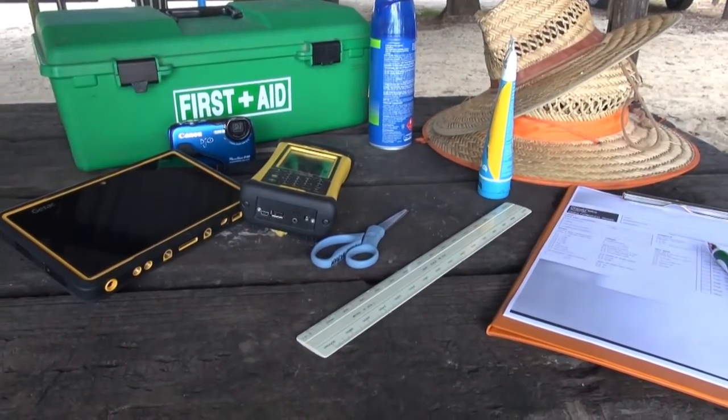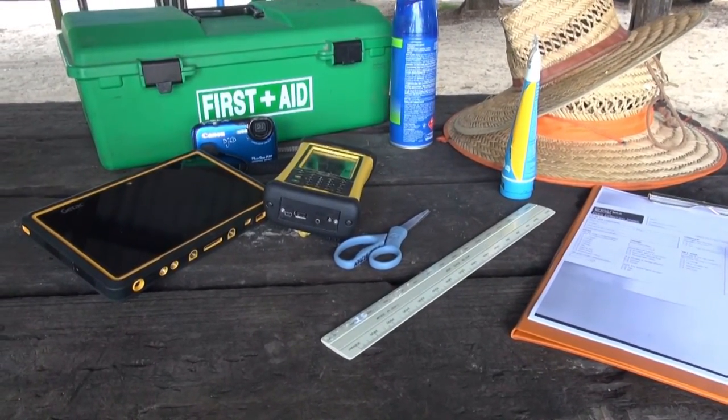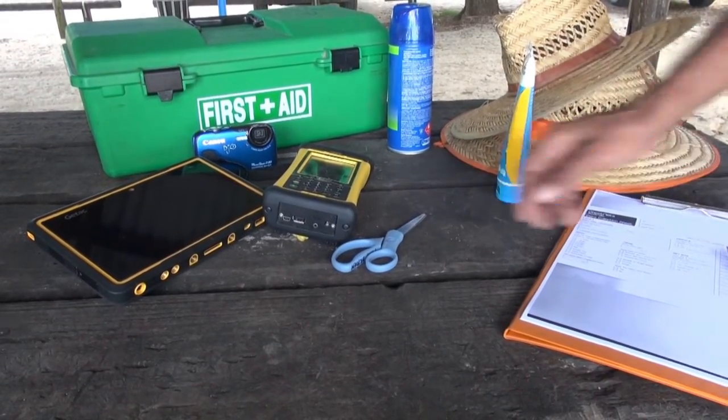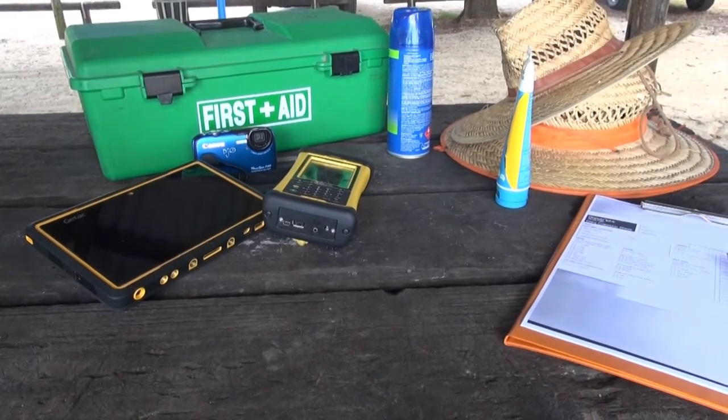You will need the following items when setting out to monitor ghost nets. 1. A measuring tape or ruler. 2. Net cutters and scissors for sample collection.